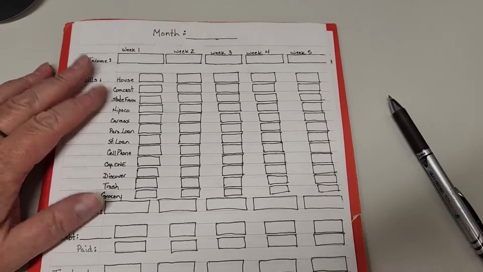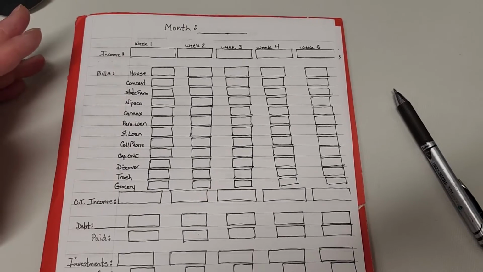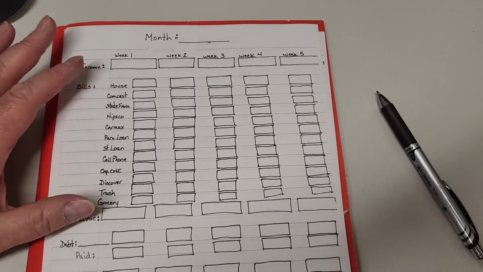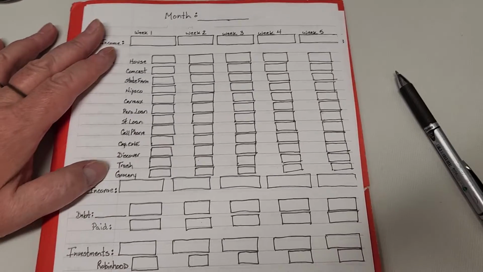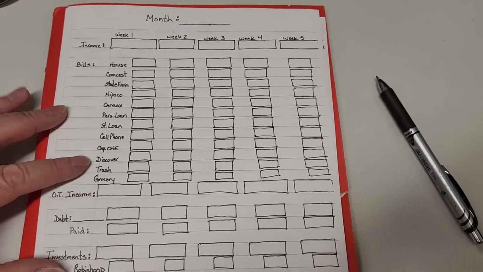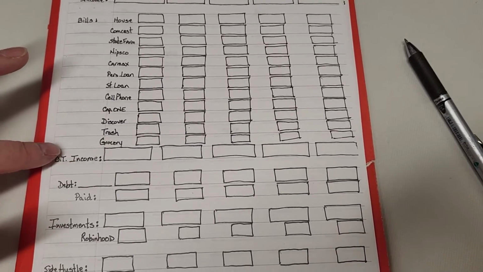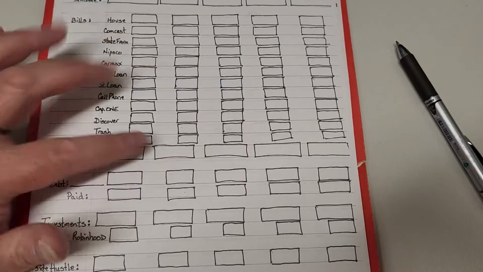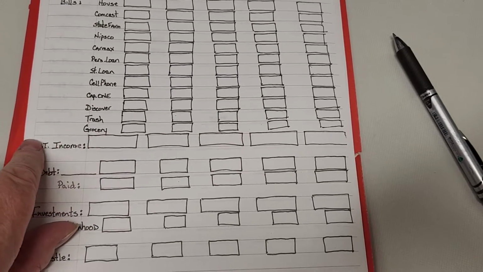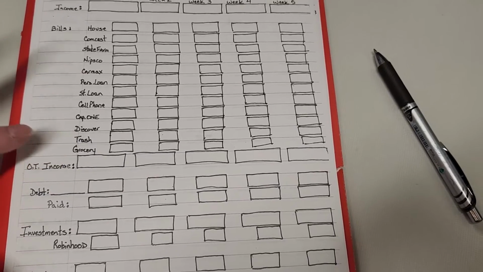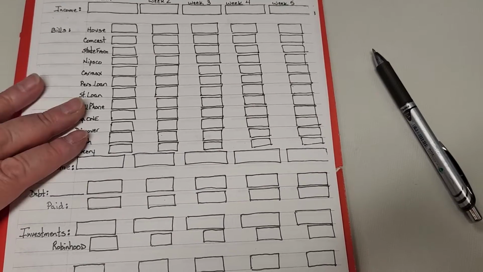All right, guys, so I showed you guys this one. This was the first one that I made, and it's kind of simple. It's using boxes, but I forgot grocery at the bottom, so I really need to redo this, and I want a space right here between grocery and this overtime income, and it's not quite how I want it.